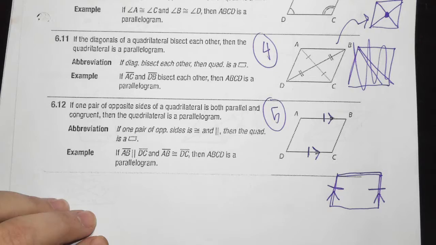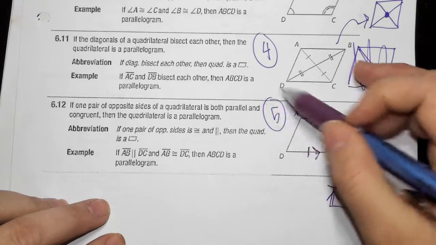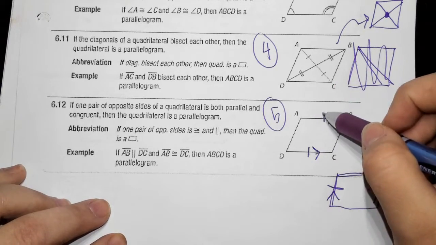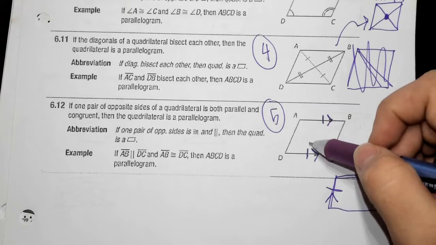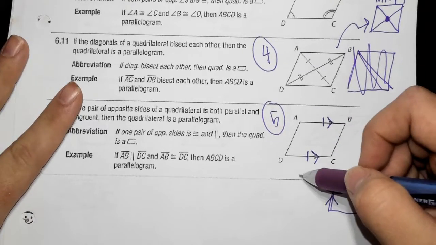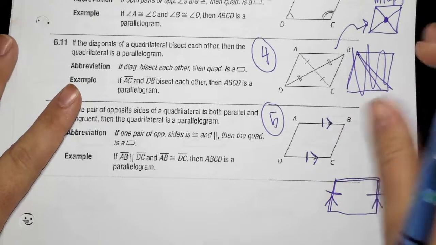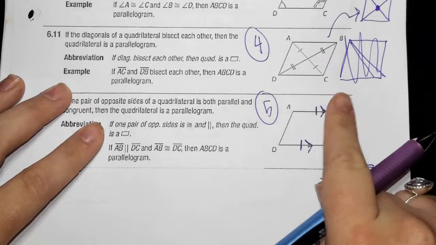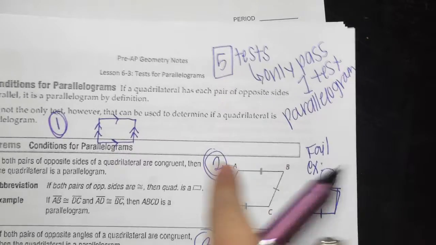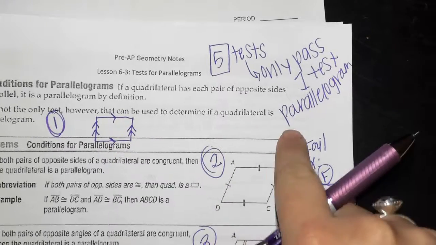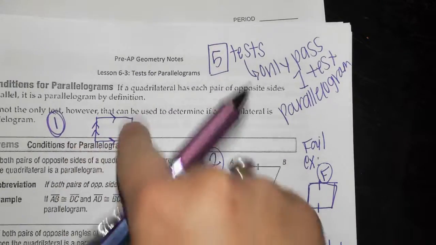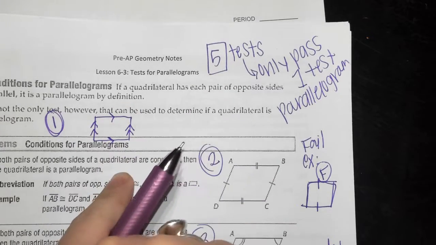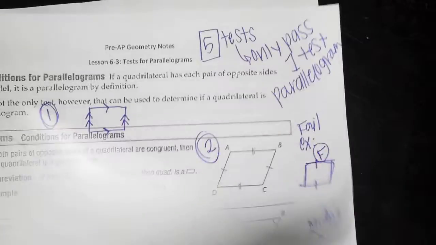Can you explain that last one? Yes. Again? This is just test number 5. Okay? One pair of opposite sides have to be parallel and congruent, and it passes the test. One. It doesn't matter which side, just one. Or both sides can be congruent and not know it's parallel, or both of them can be parallel but not know congruent. But if you only know one, then it has to be both.